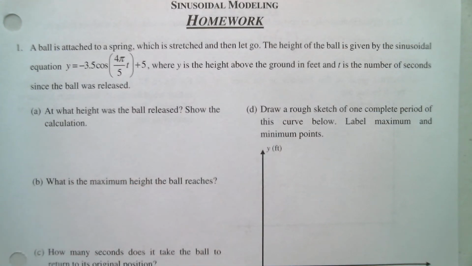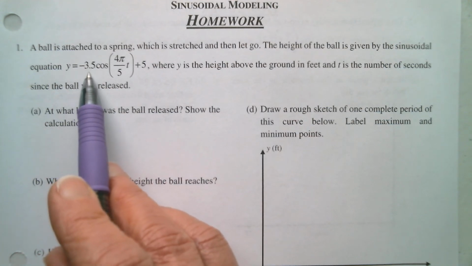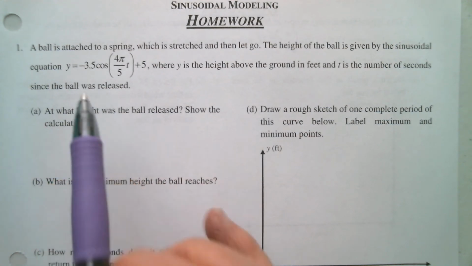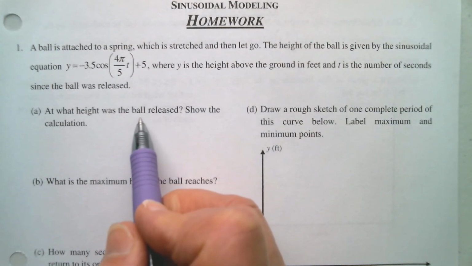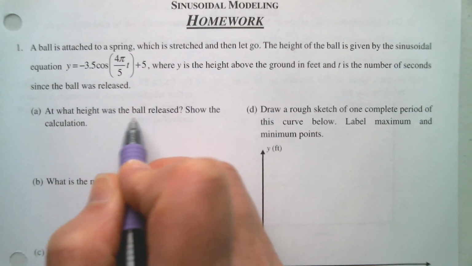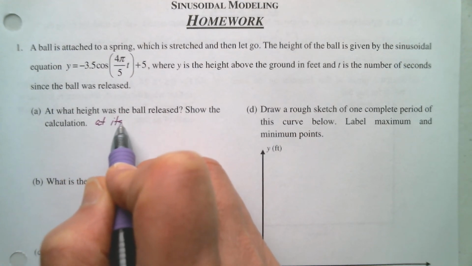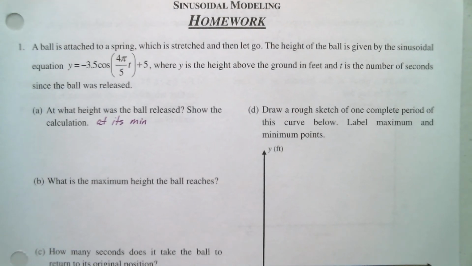A, at what height was the ball released? Just keep in mind here that since this leading is negative, then it's starting below the midline. So you're actually being asked to find the minimum. It's being released at its minimum point. And we know how to find the minimum. If I think of range, the minimum is going to be C minus the absolute value of A.